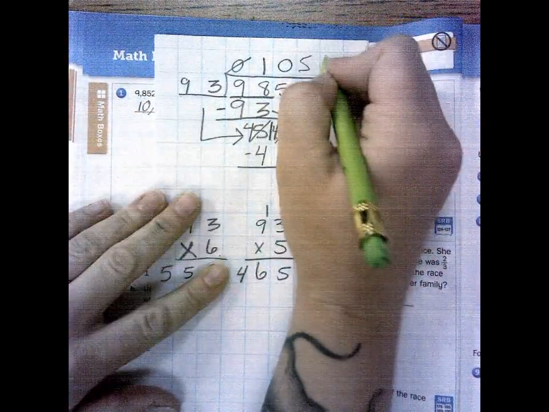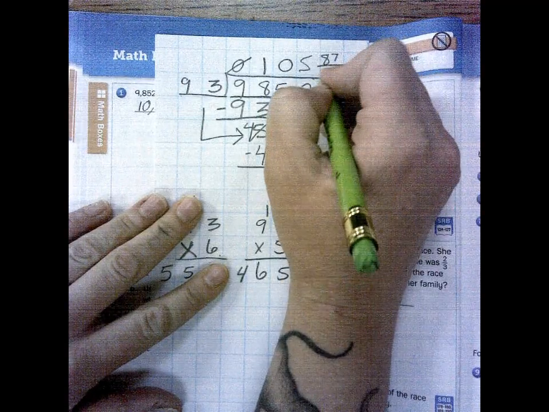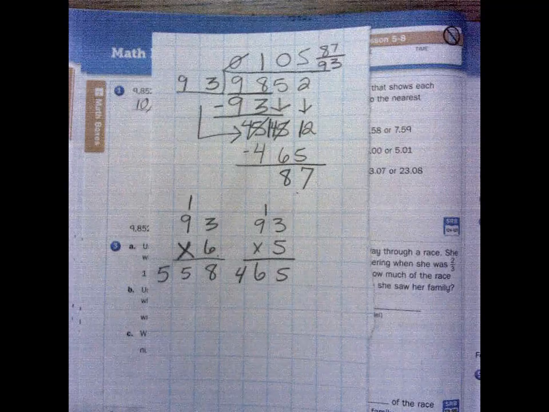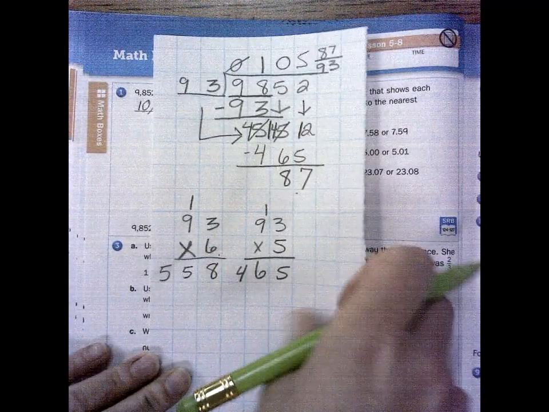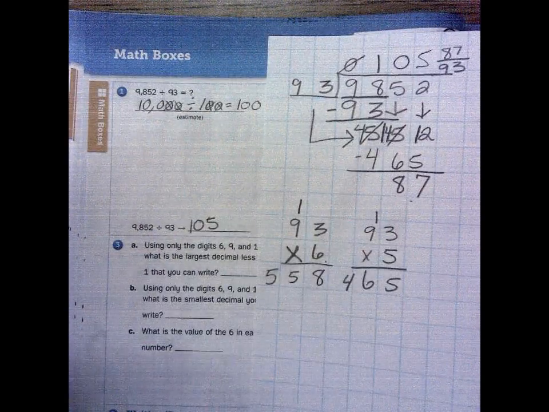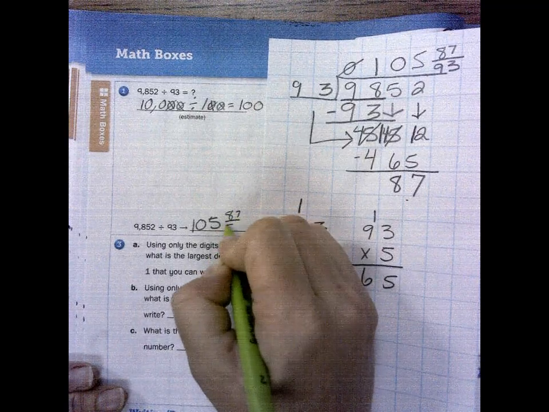I'm going to practice writing this as a fraction. So 105 and 87 93rds. I'm going to make sure I write that in here. If I'm doing this in class, I want to keep my scratch paper with me for when my work is checked.